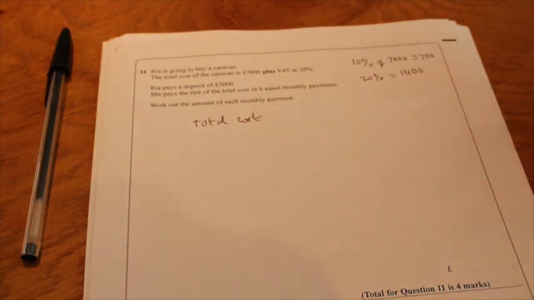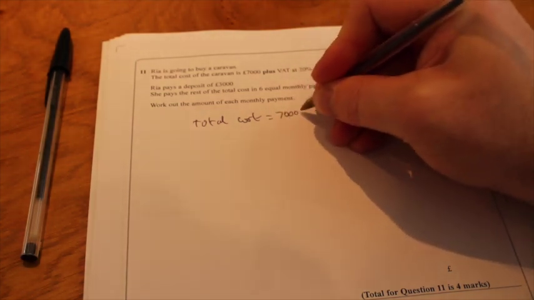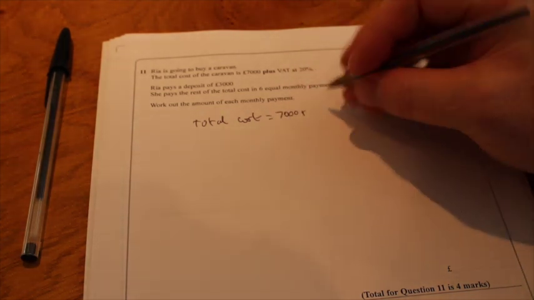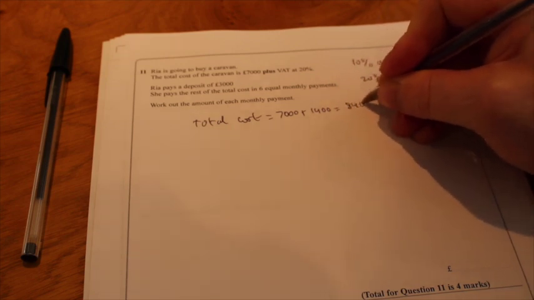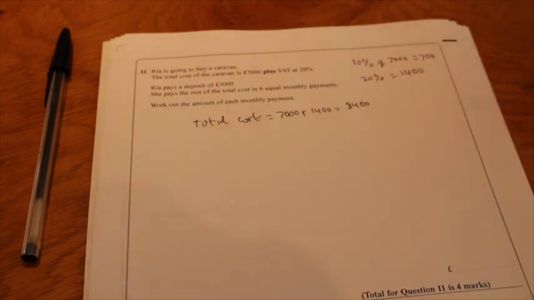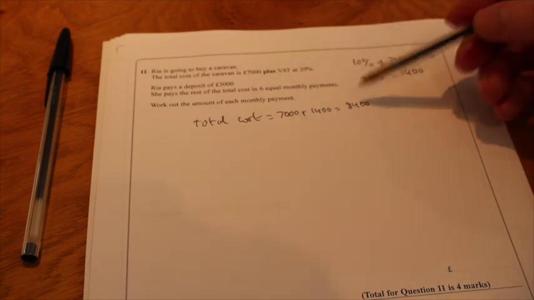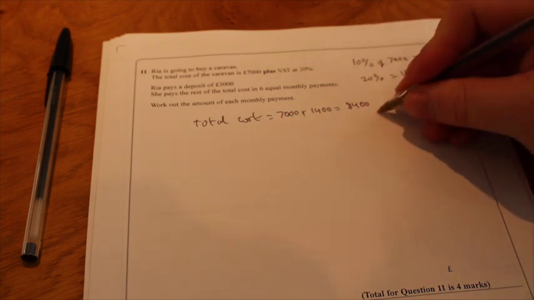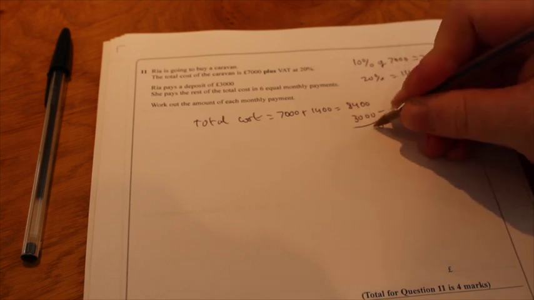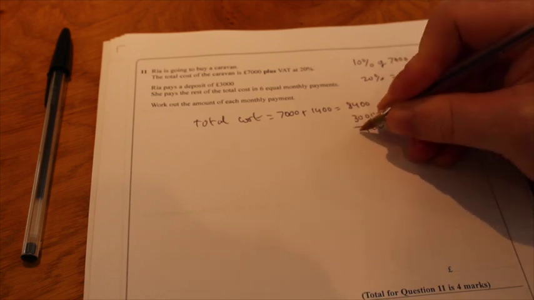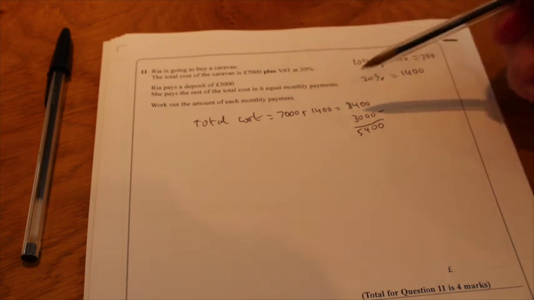So for the total cost of the caravan, again you'll say total cost, and you're writing it down, telling the examiner what you're going to do, is 7,000 plus, we've worked out the 20%, 1,400, which equals 8,400. So that's the total cost. She pays a deposit of £3,000, so we can take that off the price. So we can minus £3,000, which gives us 5,400.